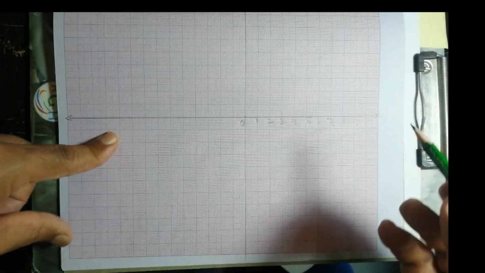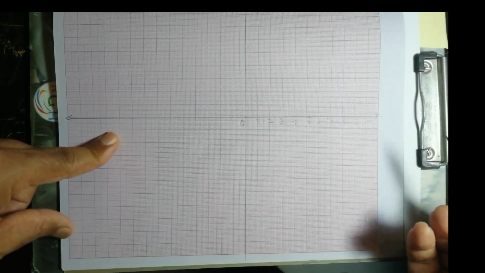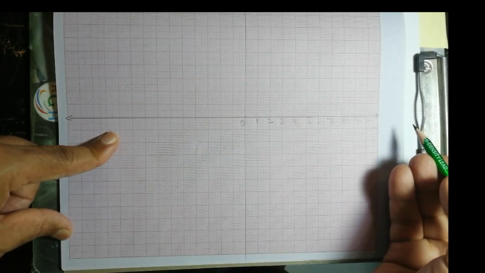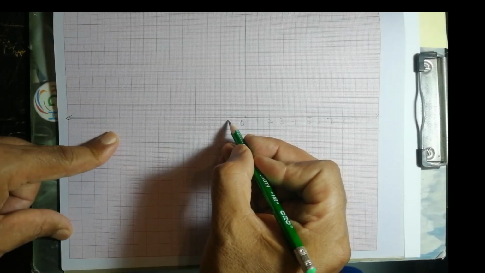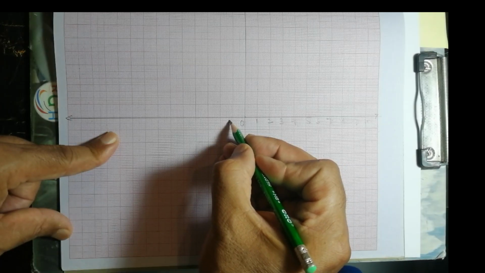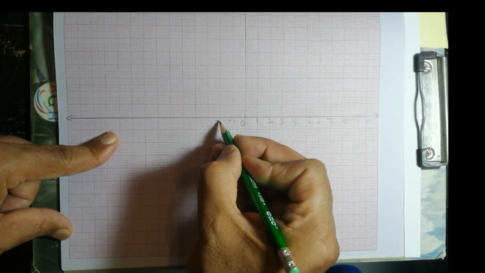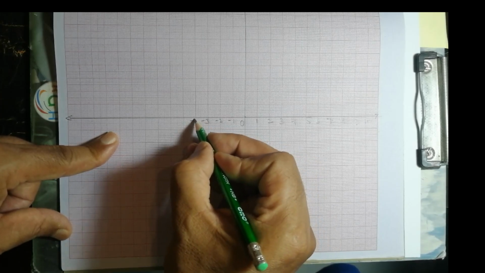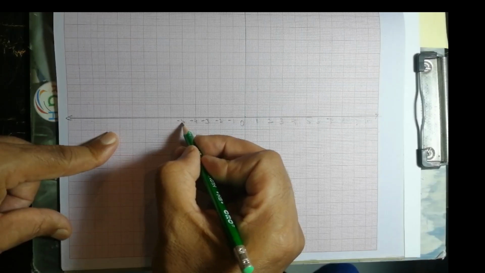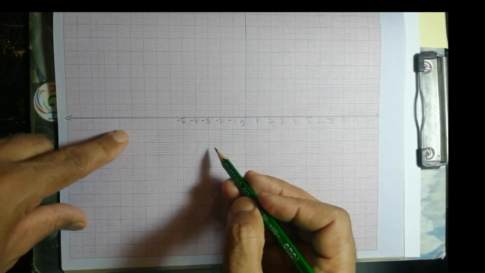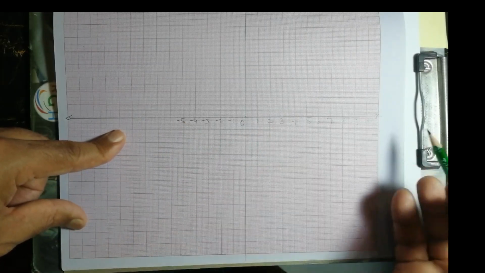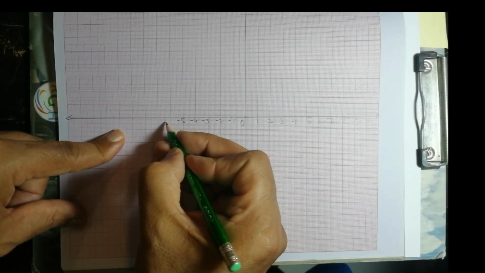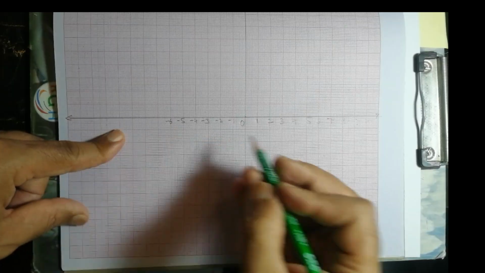Values are increasing up to infinity. This was on the right side. On the left-hand side, negative values are written. This will be -1, -2, -3, -4, -5, and so on. So positive values are on the right side and negative values towards the left side.